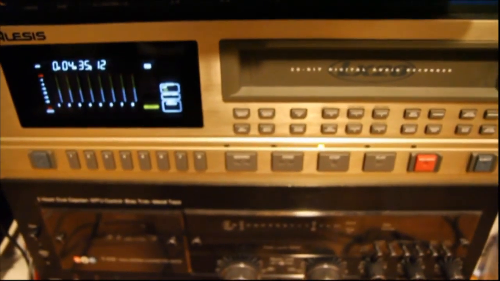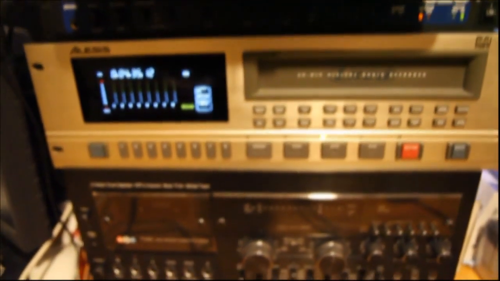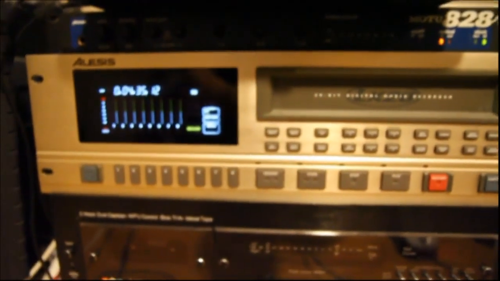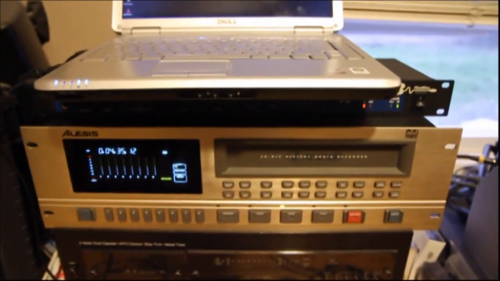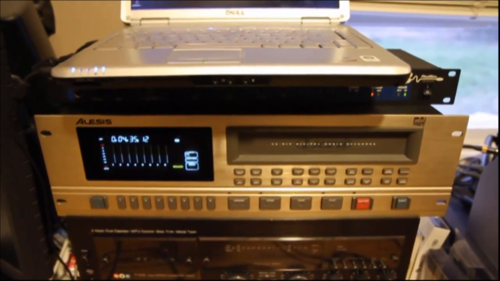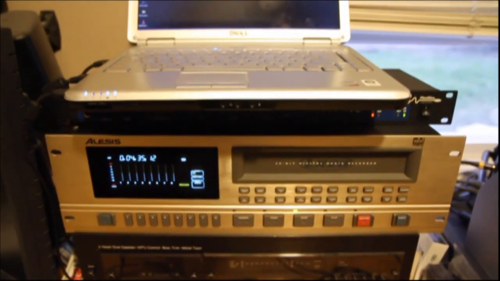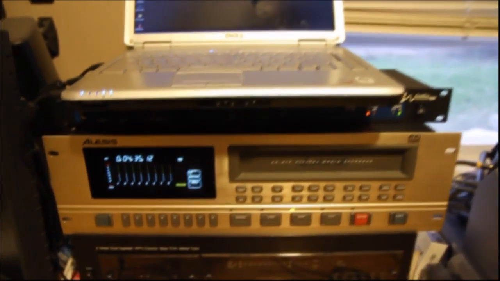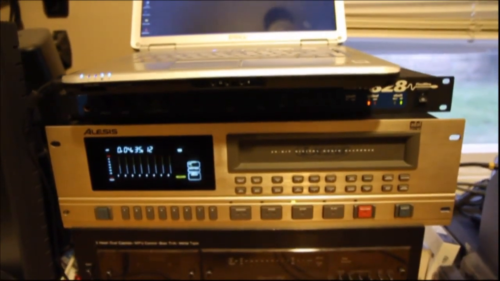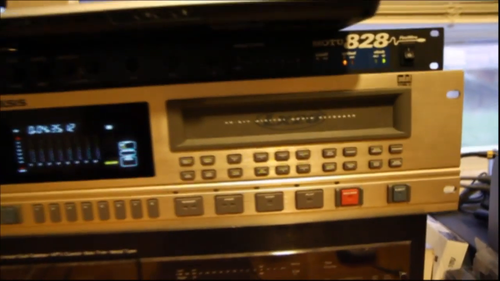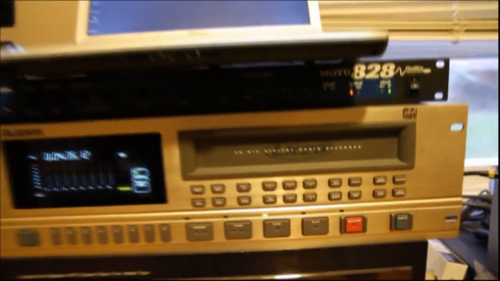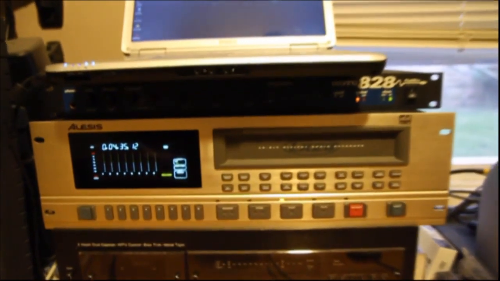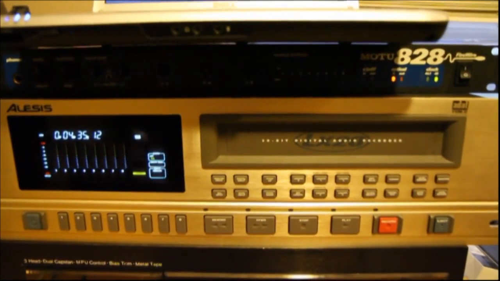Okay, so let's get started here. I'll just quickly run through how you transfer 24 tracks, or three tapes, three sets of ADATs that are in sync, that were recorded in sync previously using one ADAT and the MOTU 828 with the ADAT sync 9-pin connector.